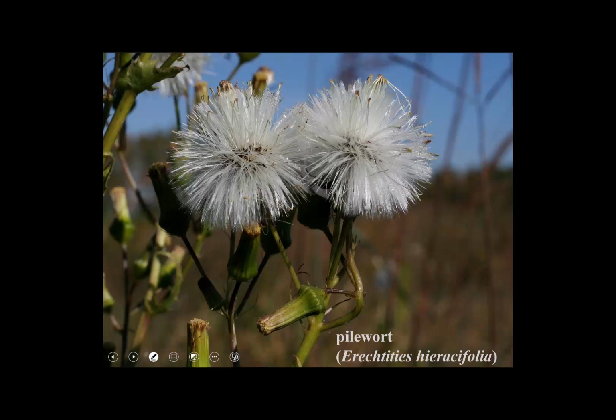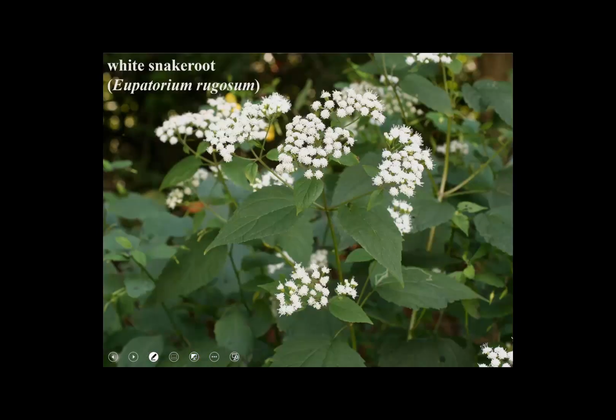Pilewort, or American fireweed. This is an aster that happens not to have, when I say aster, I mean member of the aster family. This is one that happens not to have any ray flowers. So it's a rayless composite. Composite is a nickname for the Asteraceae, because they have these aggregated inflorescences that are composites of small flowers. It's a self-pollinating weedy annual that's easy to miss because it's not very showy. Pilewort. It's a native plant, however.